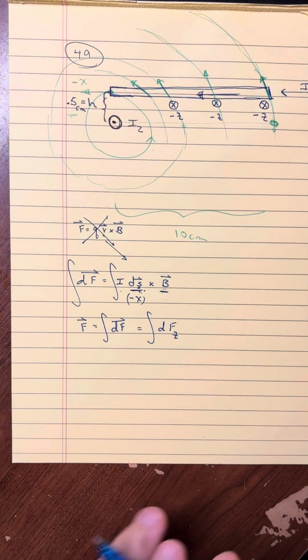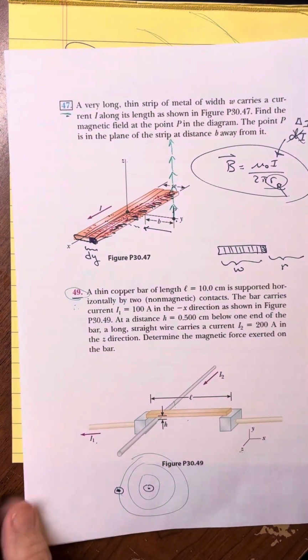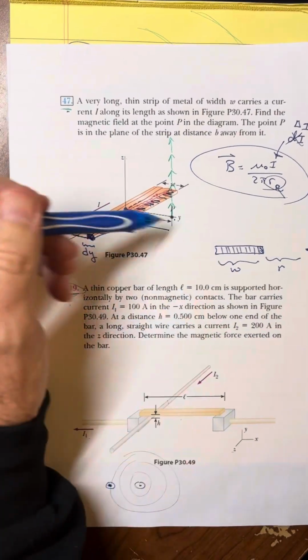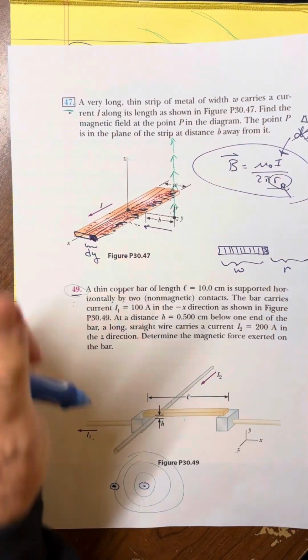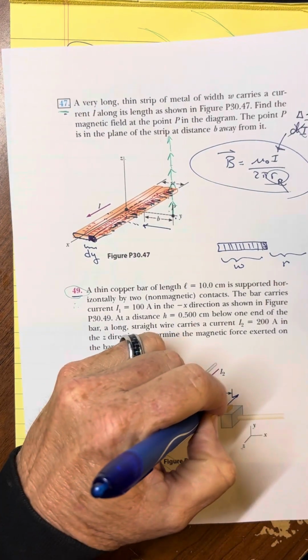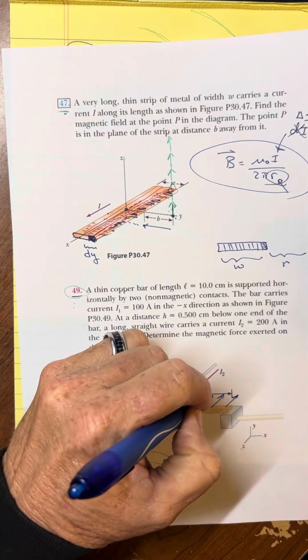That was a comment we made, I guess, back in this 47 one, where the magnetic field was all in the same direction, so we just added it up. In this case, this bar magnet is going to be pushed, each little piece is pushed backwards.